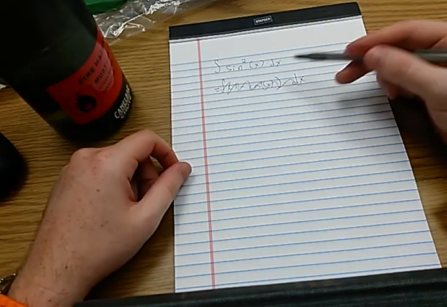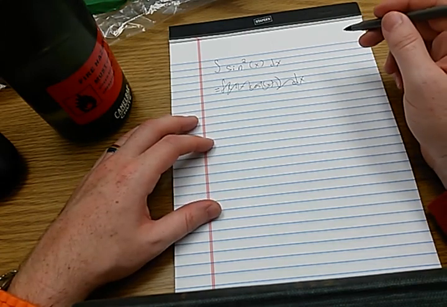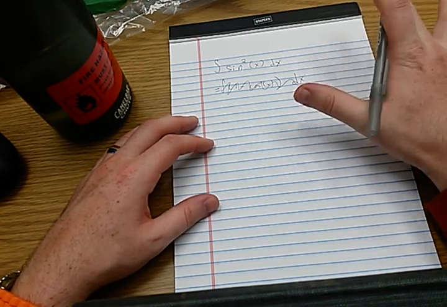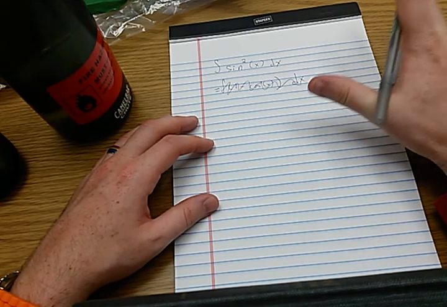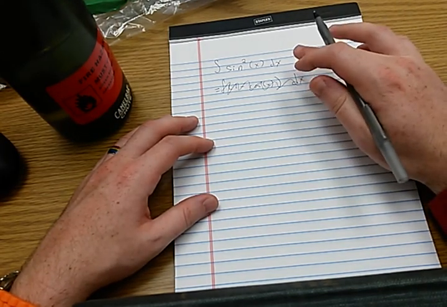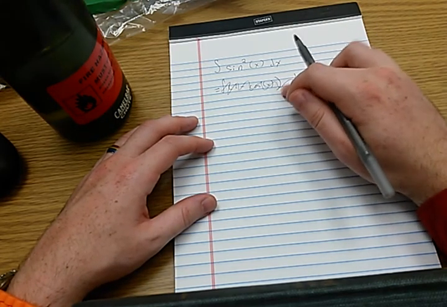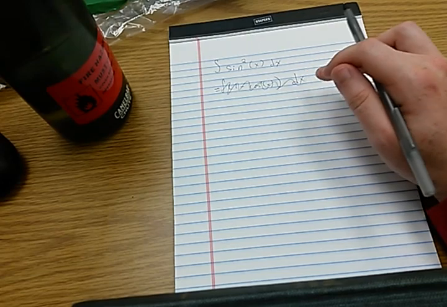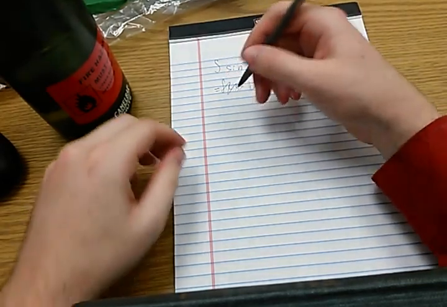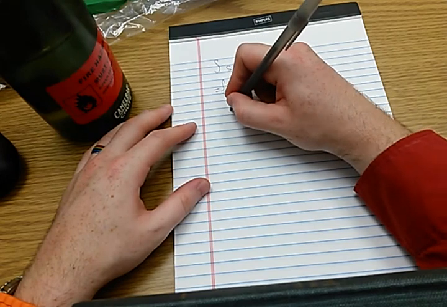It's important to be able to look at these problems and recognize when your strategy doesn't work. So I have to try something different. For the integral of sine squared, because my first trig identity didn't work, I'm going to try the half angle formula.